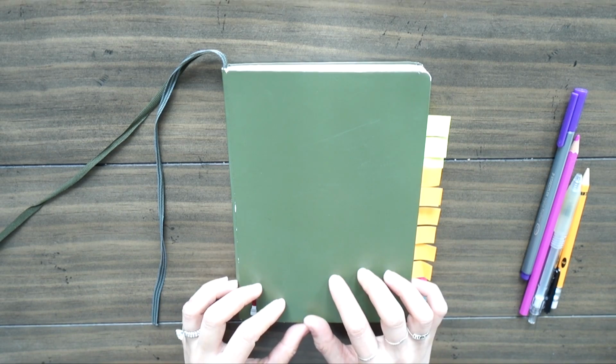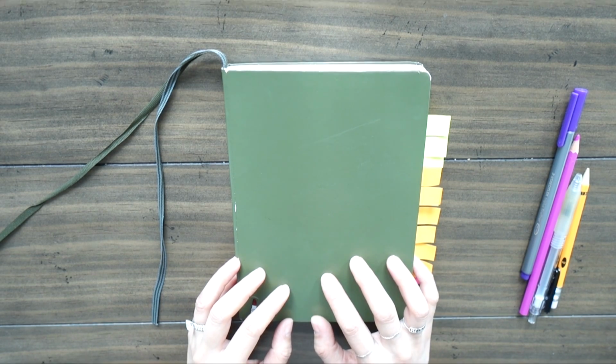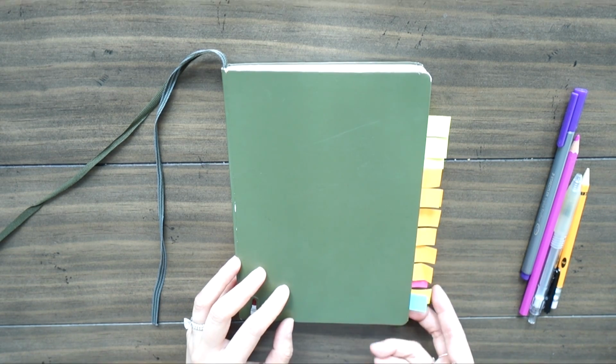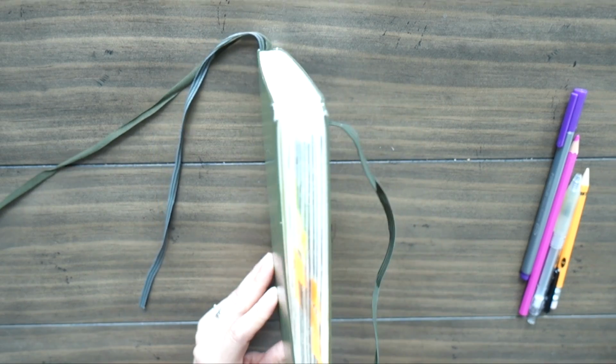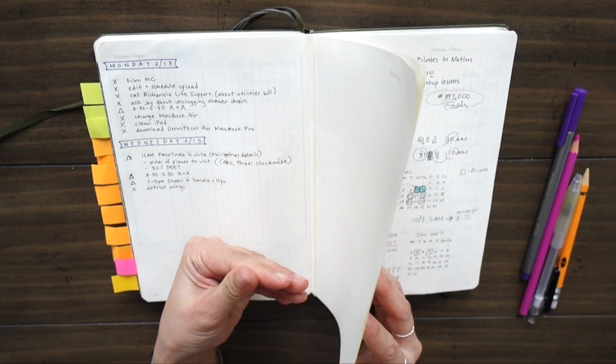For reference, this is my first ever bullet journal and I'm almost done with it. This notebook lasted me about 7 months and I have about 4 pages left.